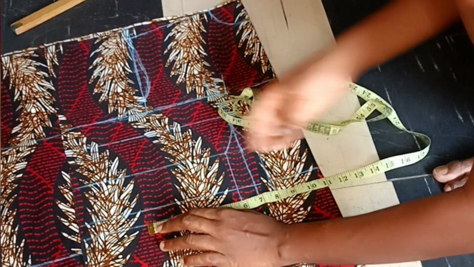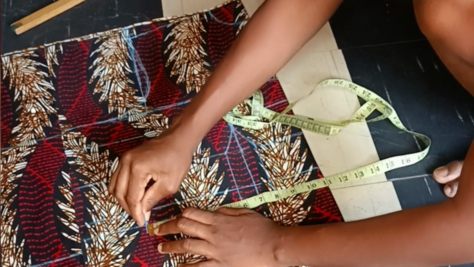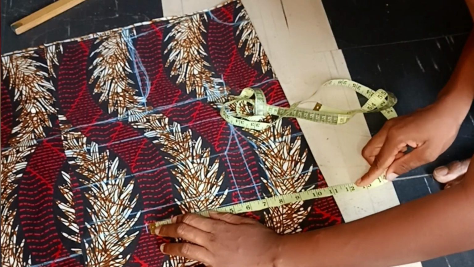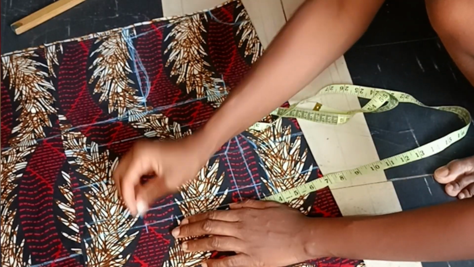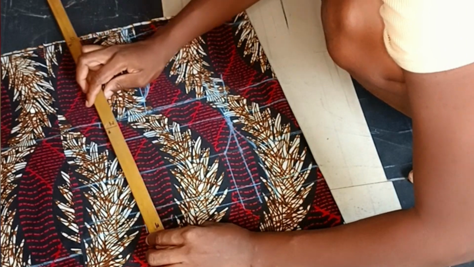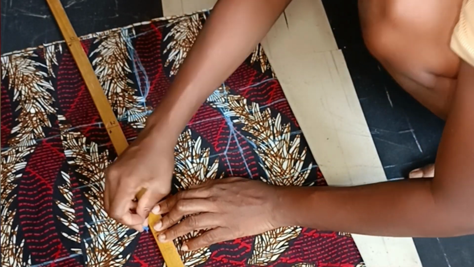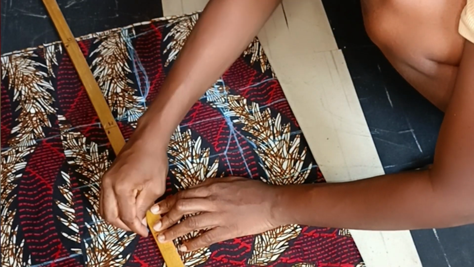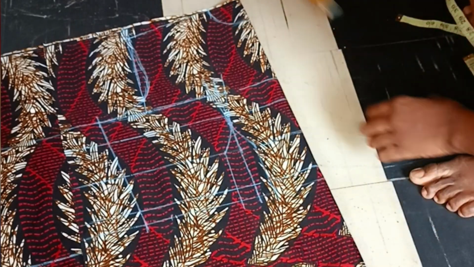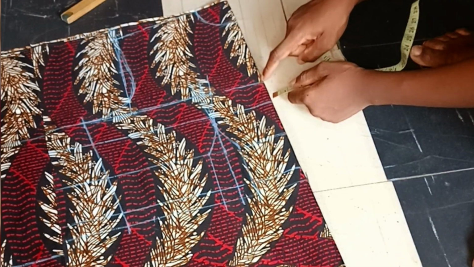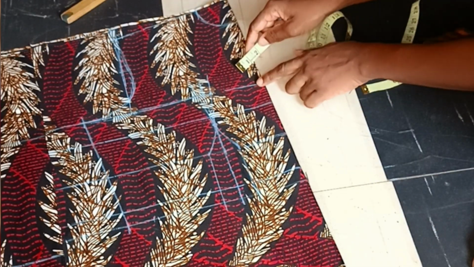So after doing it for the waist, also do it for the bust line. You don't need to do it for your under bust, just do it, then you connect it together like this. So after connecting it together, then you come in.